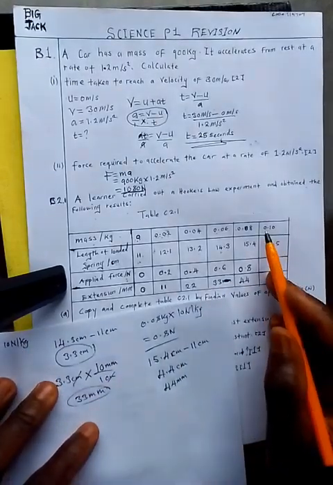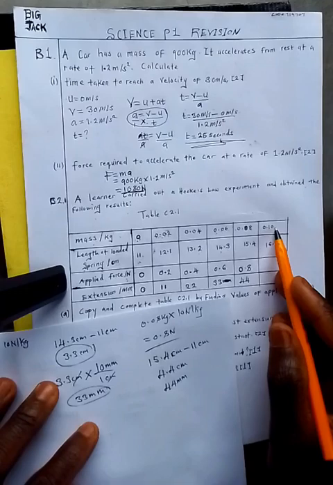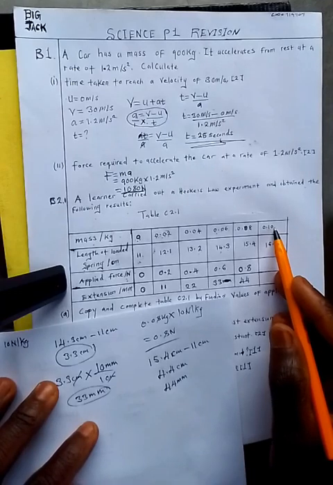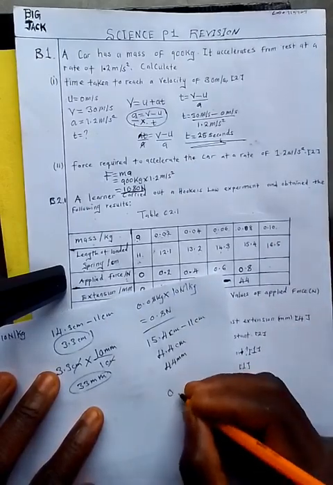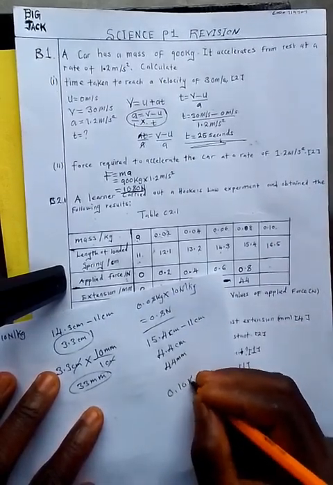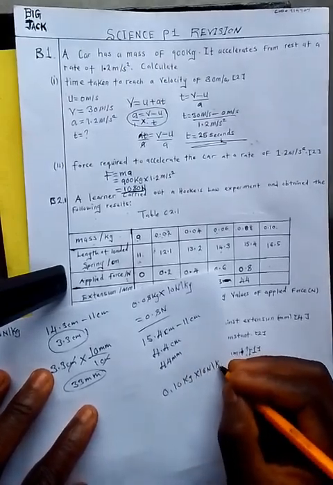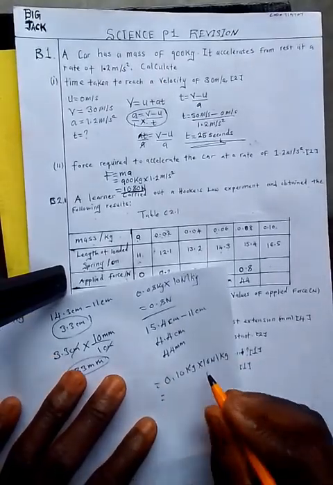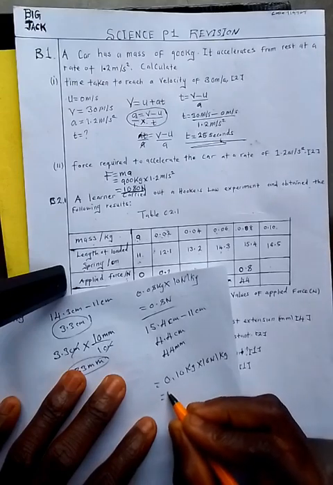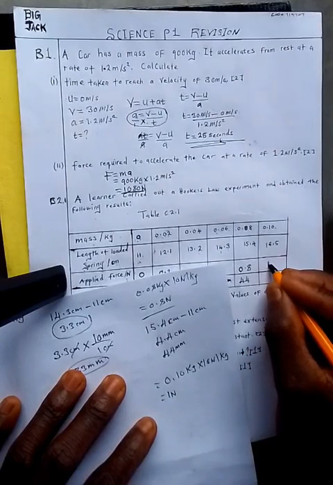Then the last one, if we have 0.10 kg of mass, what would be the applied force here? So we are multiplying 0.10 kgs multiplied by 10 newtons per kg. What is going to be the force? So the force here is just going to be 1 newton. So here we have 1.